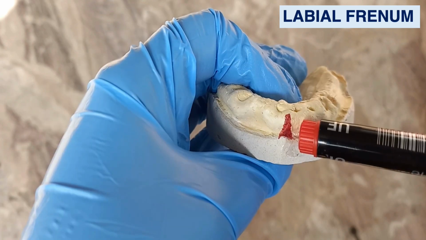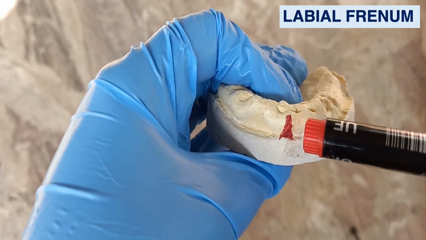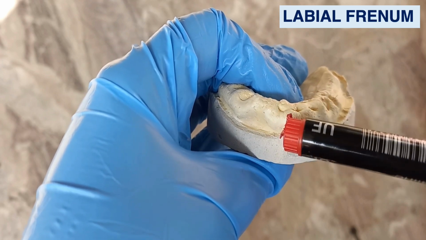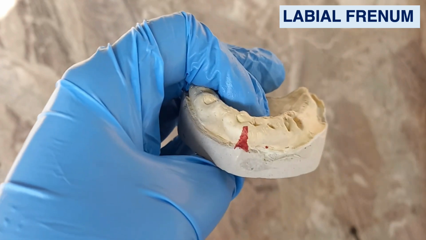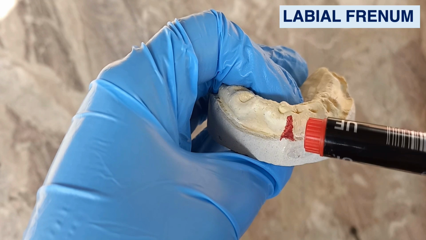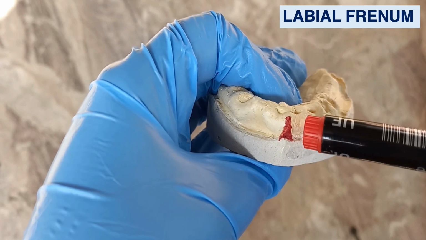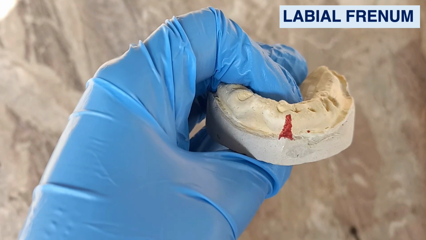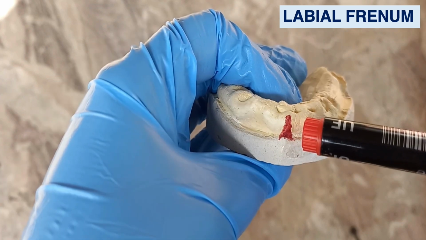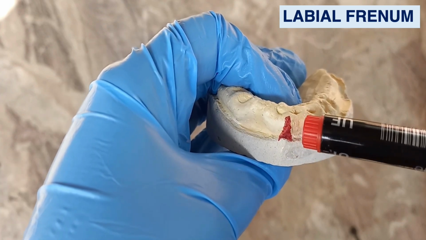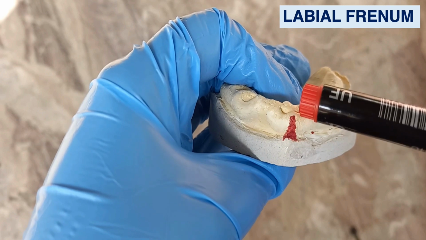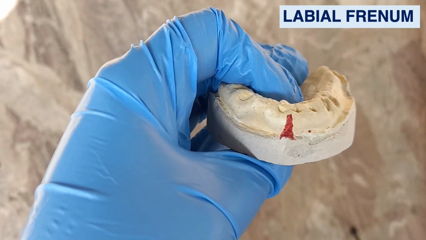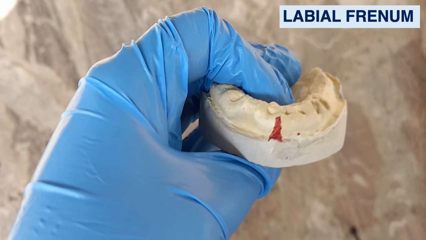And this V-shaped notch should be recorded during impression to accommodate the labial frenum. We have to record the V-shaped notch in the impression so that we can accommodate the labial frenum. How to record a V-shaped notch or labial frenum, I have already made a video. I'll share the link. You can go there and watch how we do a lip massage, how we retract a lip, and how we do the movement to record the labial frenum.